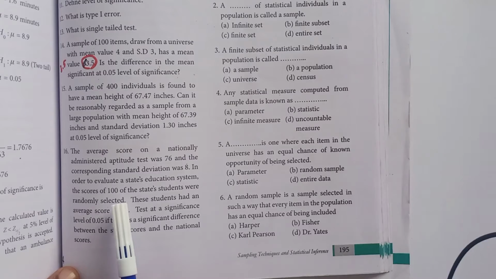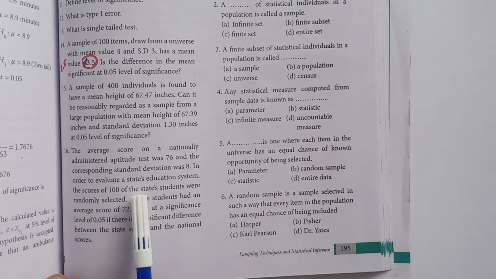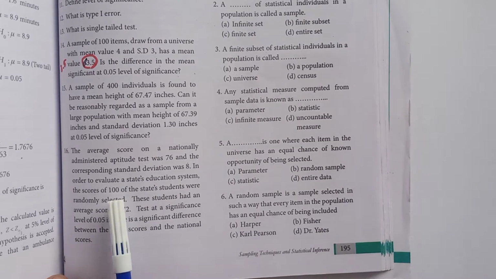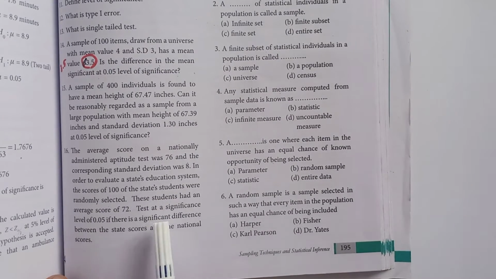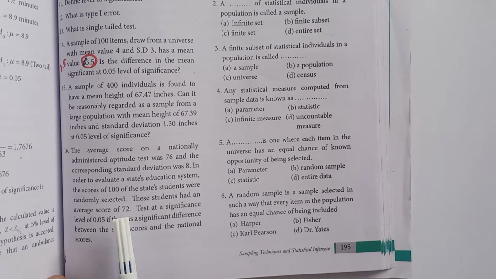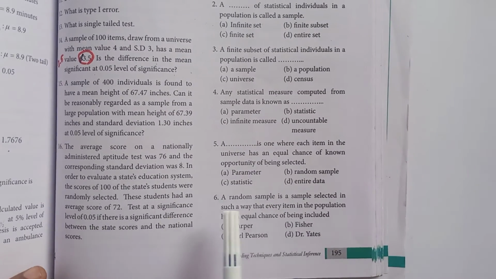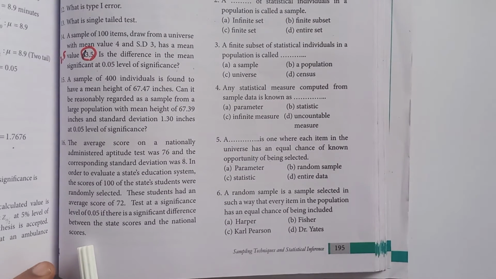Out of that, 100 sample items, so sample size n equals 100. In order to evaluate a state's education system, the scores of 100 state students were randomly selected. These students had an average score of 72. This is X bar. Significance level is also given, that is 0.05, that means 5%. We have to verify that there is a significant difference between the state scorers and the national scorers.